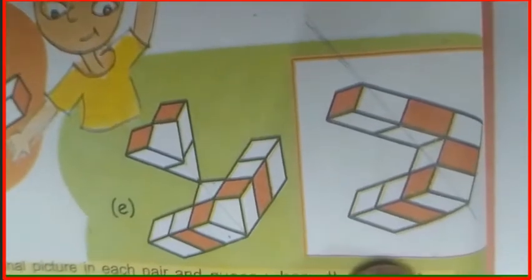Now over to E. I want the shape like this. So in this, where will I put the mirror? I'll put the mirror here. So I get the same shape as this one.